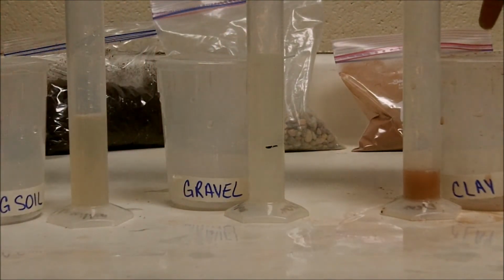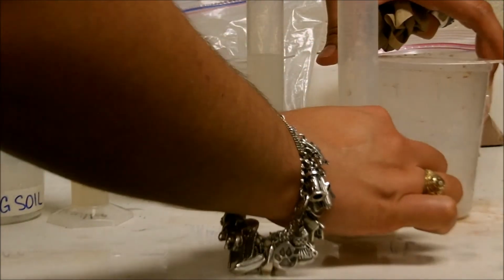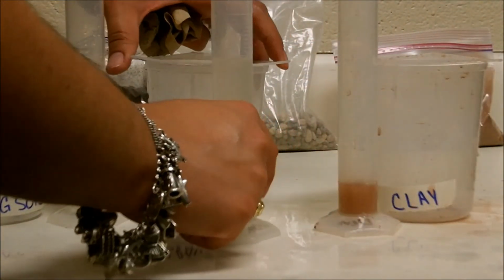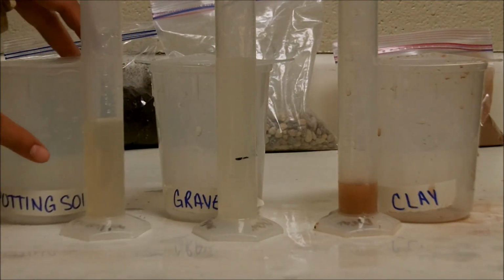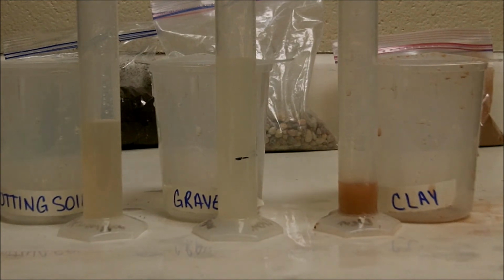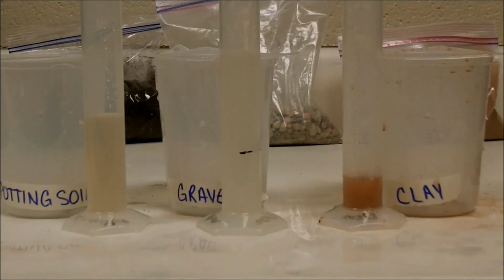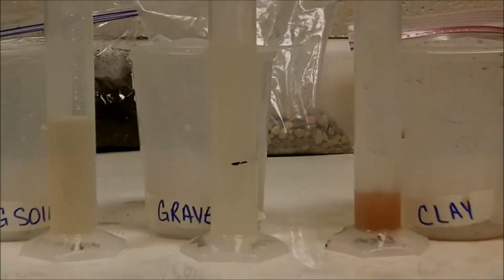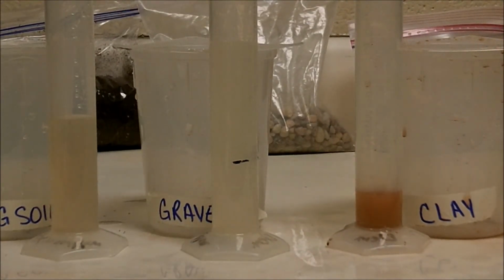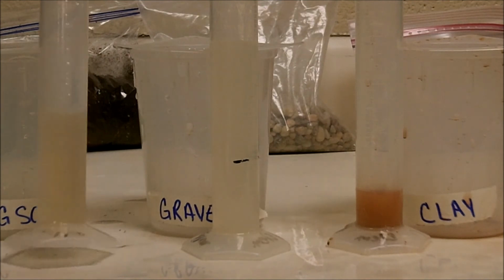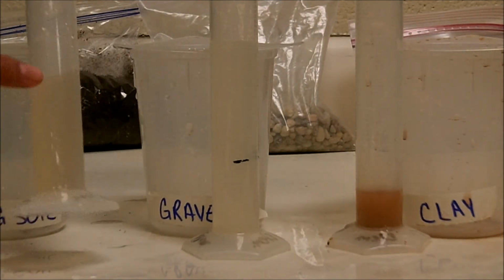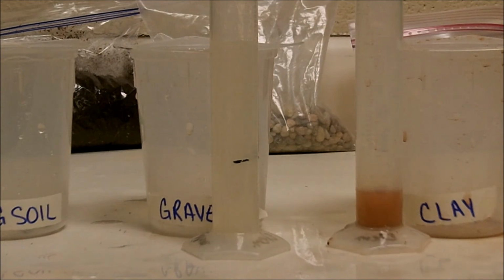And there's my clay. Alright, now that we have the three measured, you can see the amount of water there. Let me see who can read this.